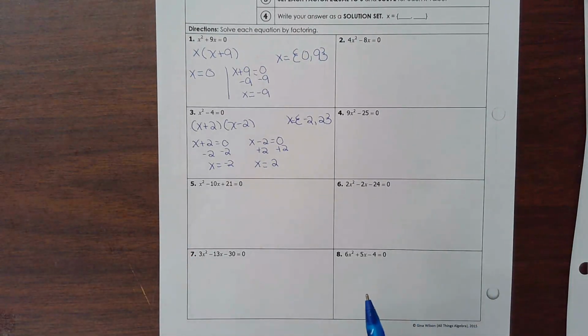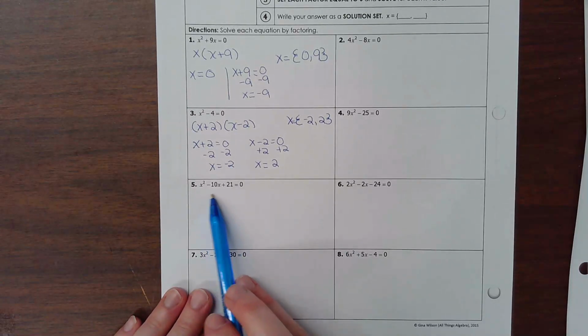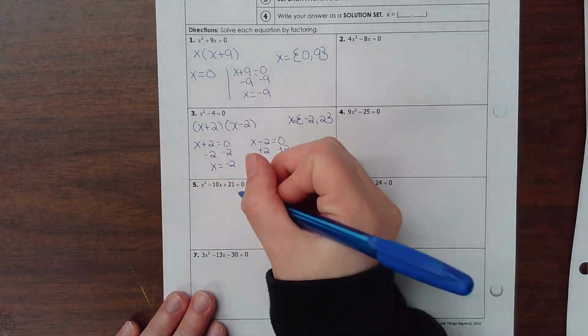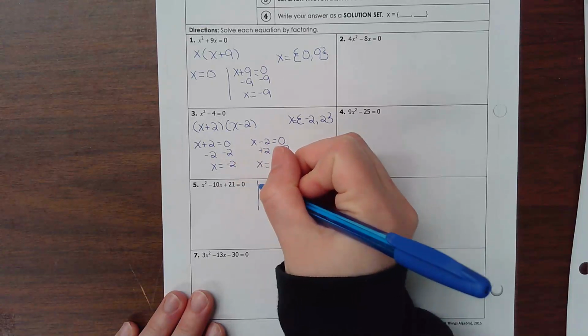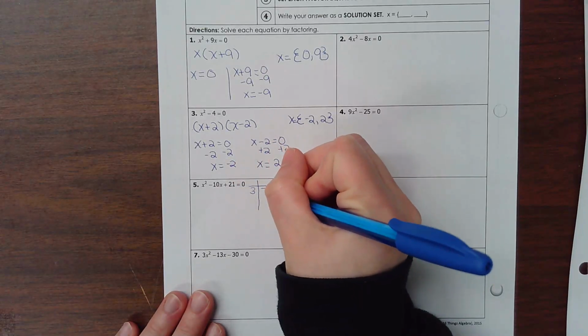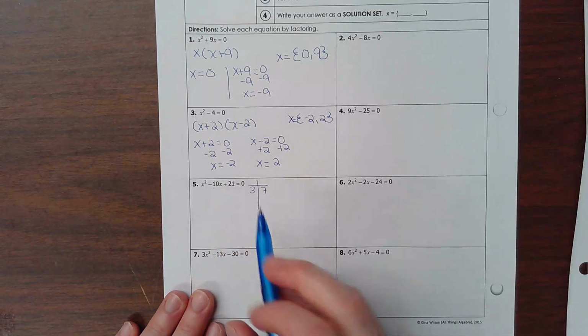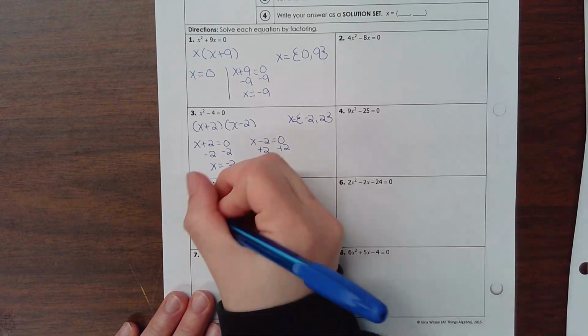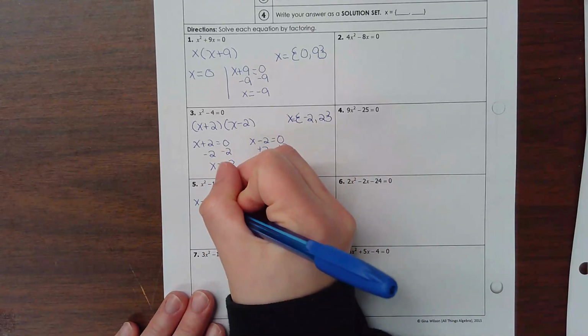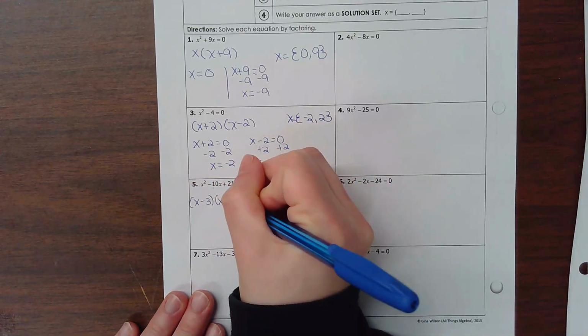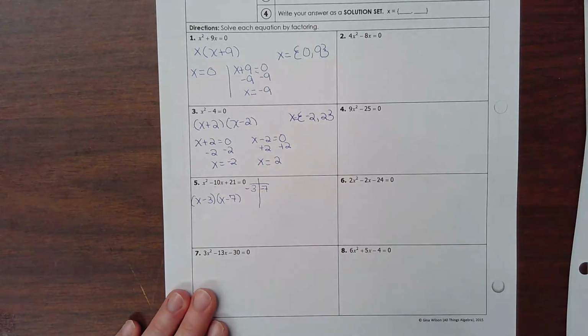So let's look at number 5. Okay, this is something I want to kind of break up. So let's think of all the things that multiply to 21, and automatically I think of 3 and 7. And you know what? Both of them have to be negative. So x minus 3, x minus 7. And now I'm going to set them both equal to 0.